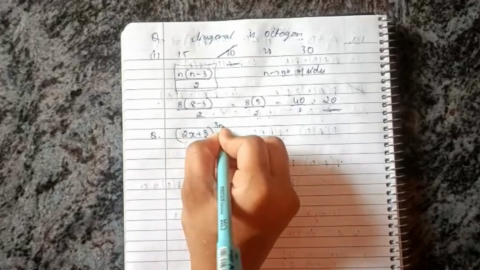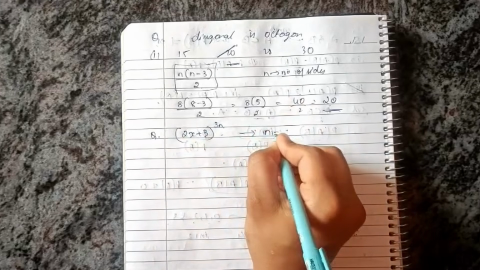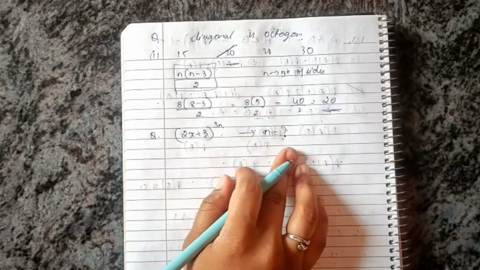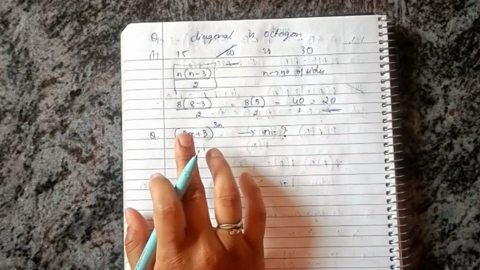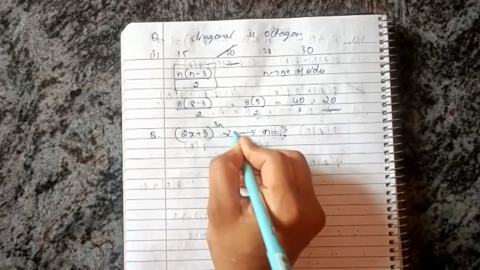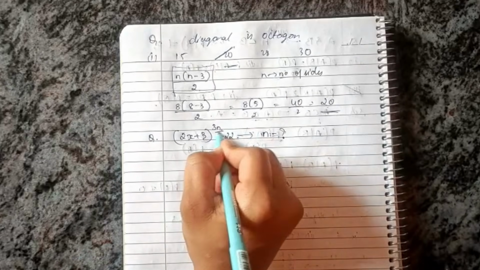We have to find the value of n. So this question says, if the number of terms in the binomial expression of (2x plus 3) power 3n is 22, then what is the n value? This n value you have to find.